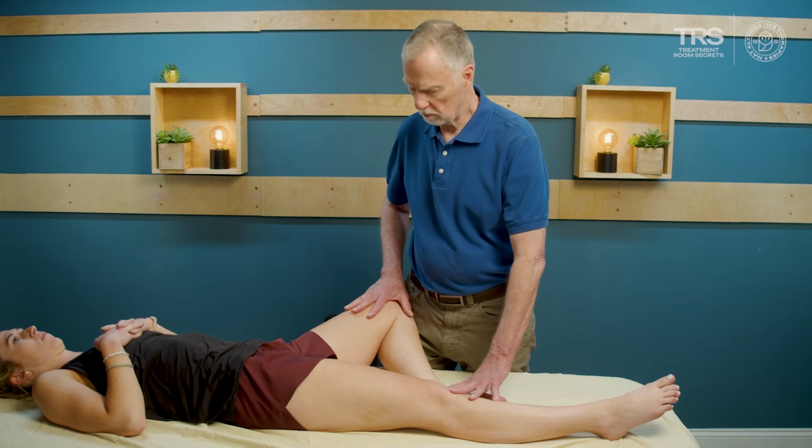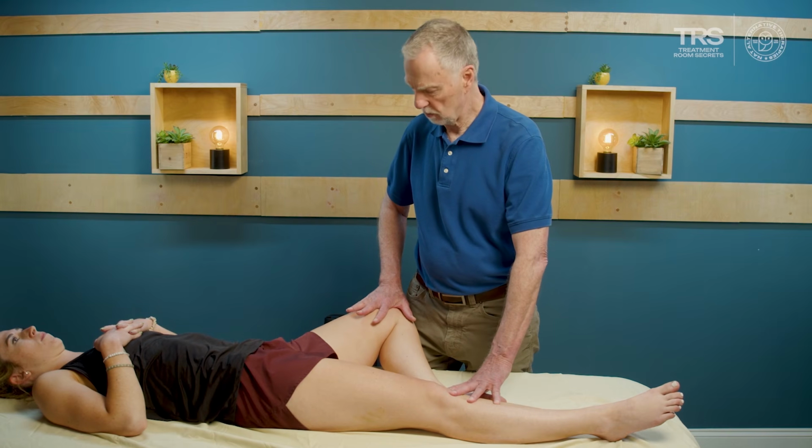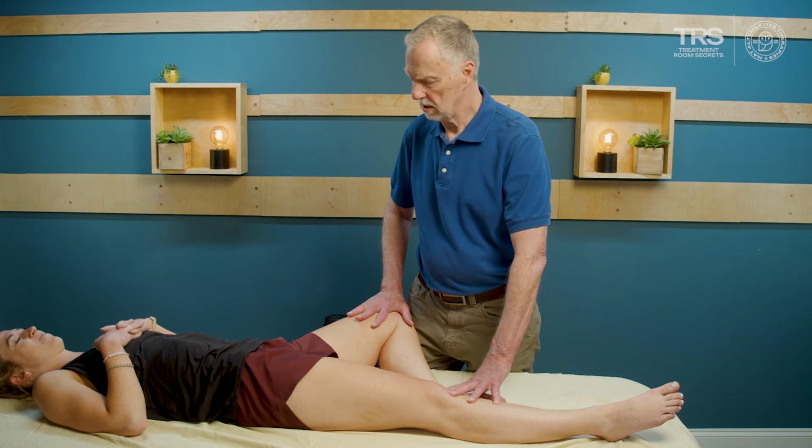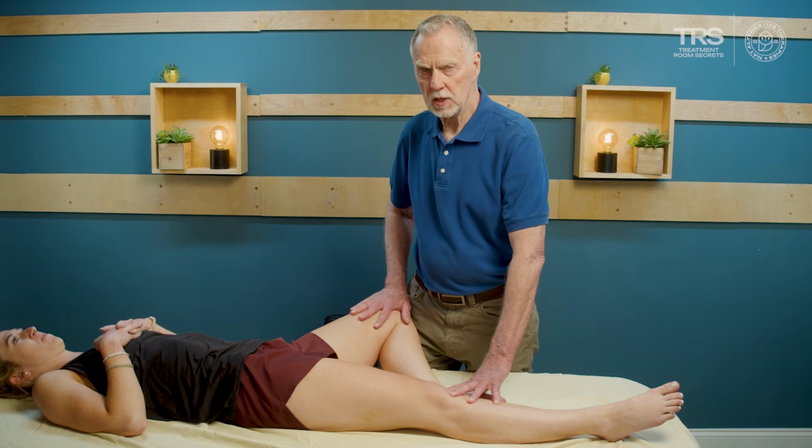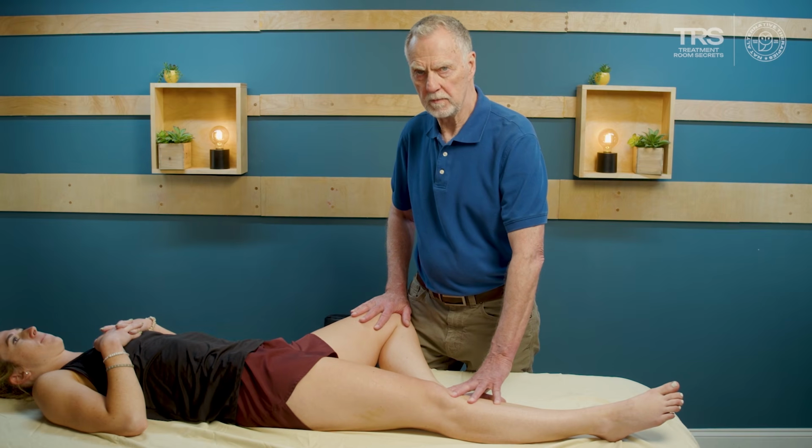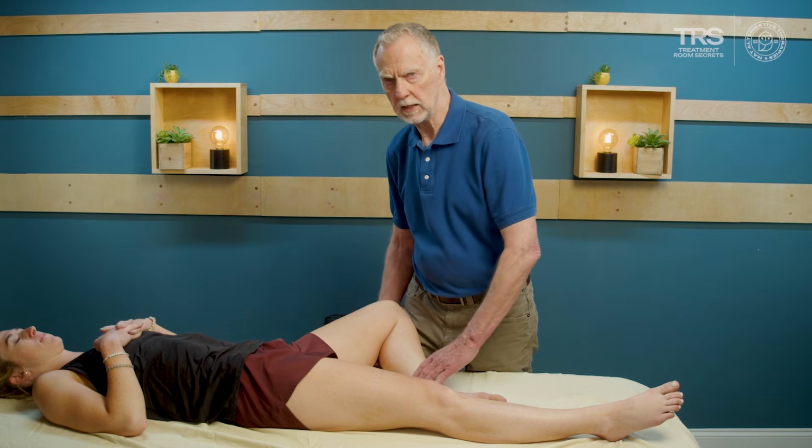We could also do a more passive test where we are pressing the knee down to put additional passive stretch on the adductor group. And again, looking for pain or discomfort.